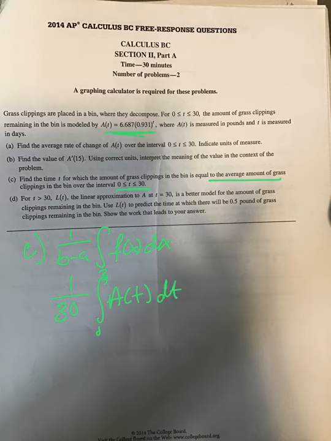Again, this should be in y1, so you can just put this in your calculator. So I'm plugging it in my calculator as 1/30th times the integral, and I have this in y1, going from 0 to 30.